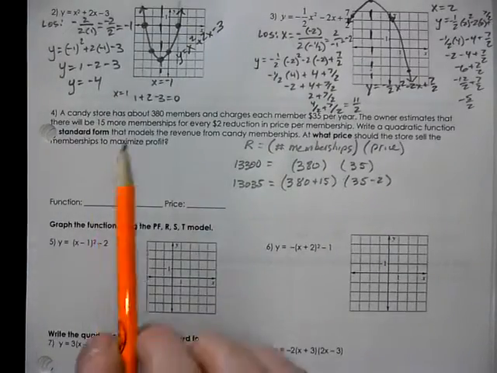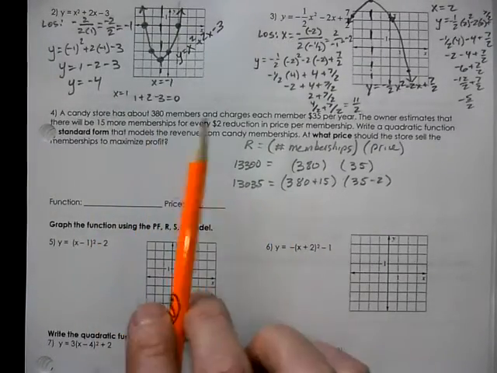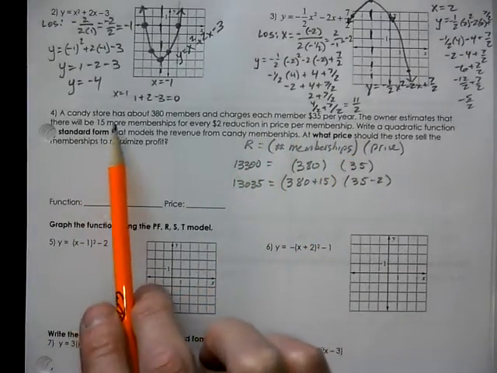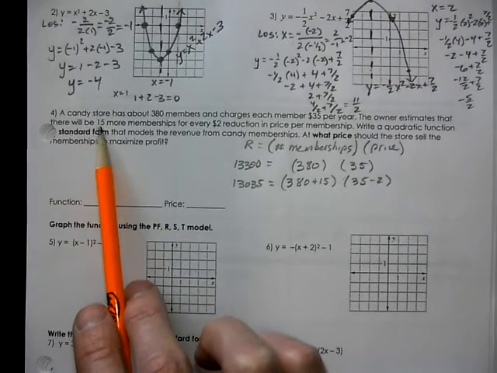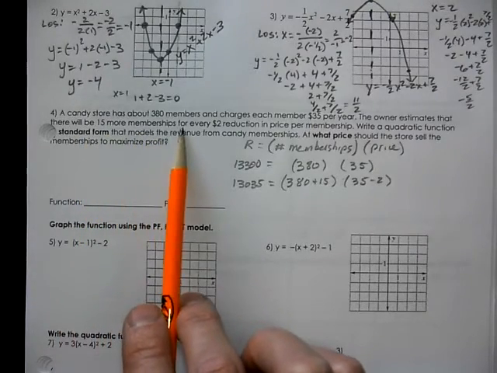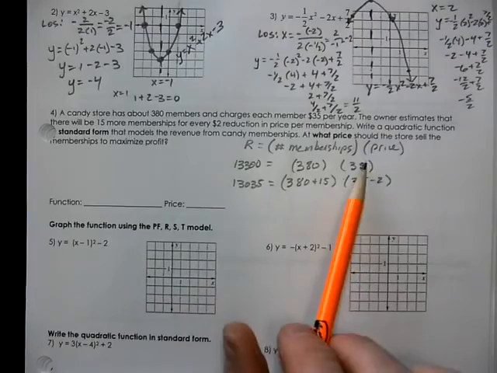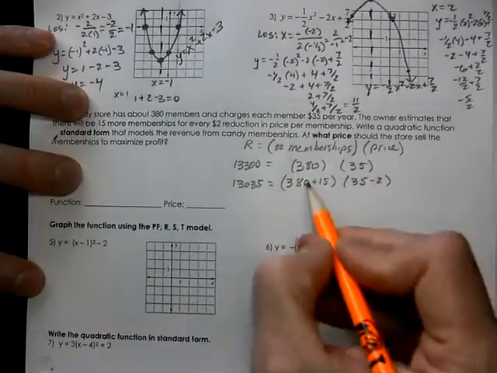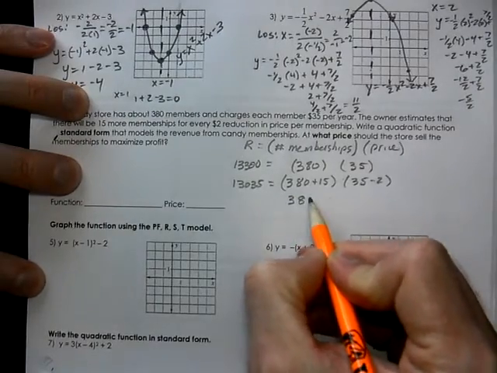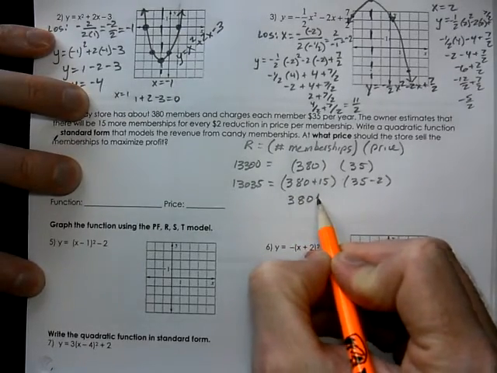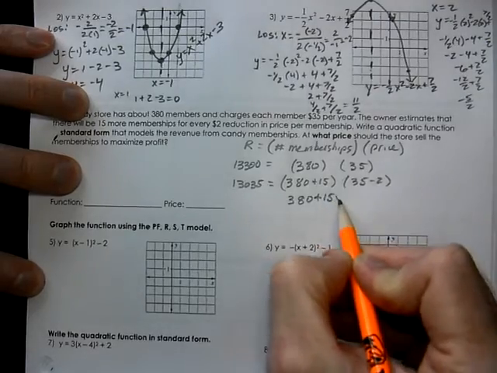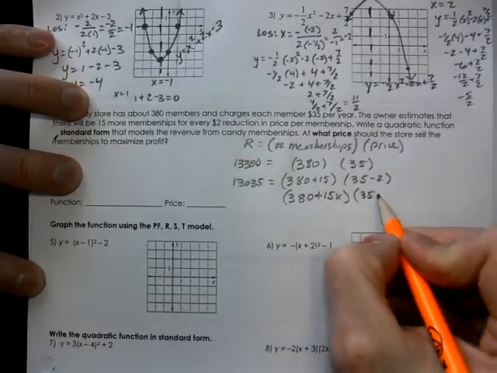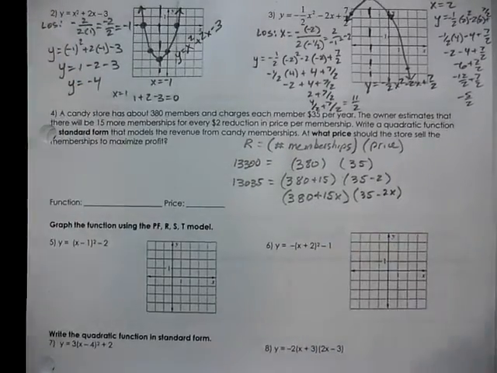Let's be sure I did that right. $380 at $35, or there will be 15 more memberships for every $2 reduction. So we reduced it, we got more memberships. Alright, that's what it is. So we have 380 plus 15 for every x, and 35 minus $2 for every x.